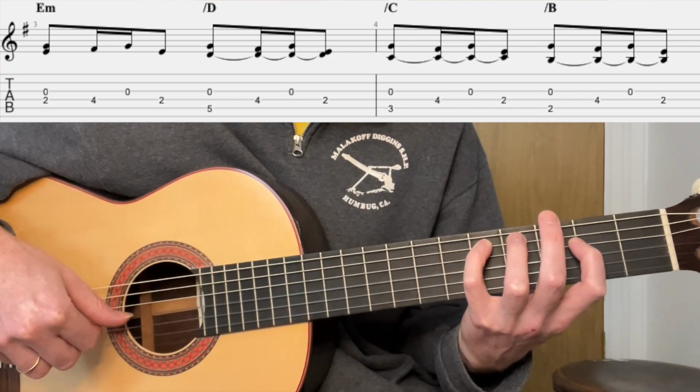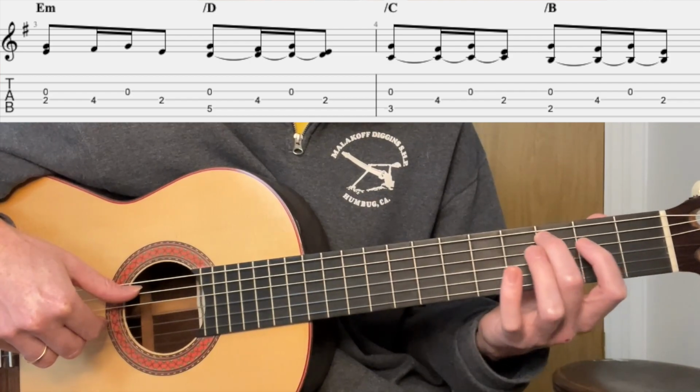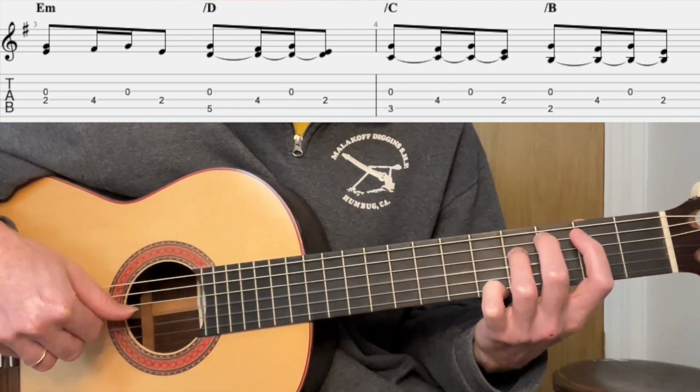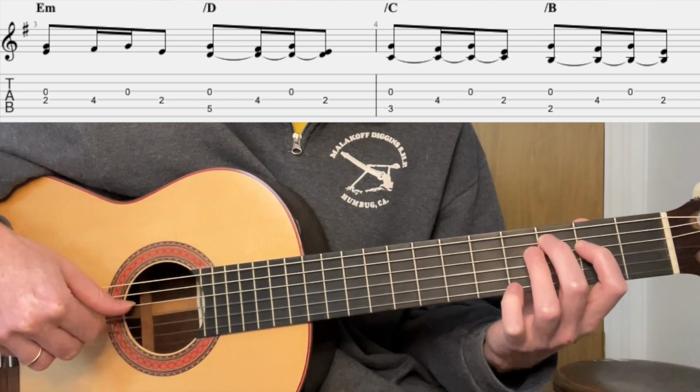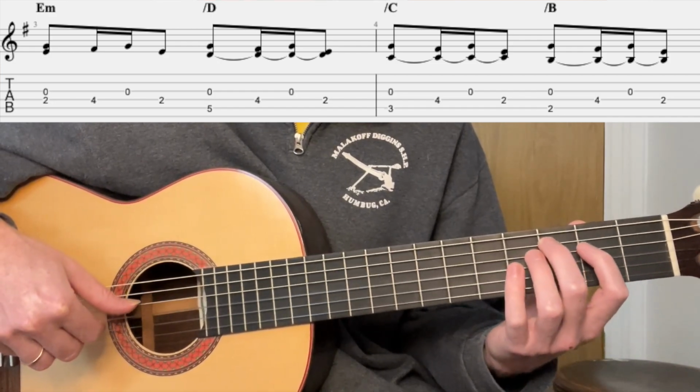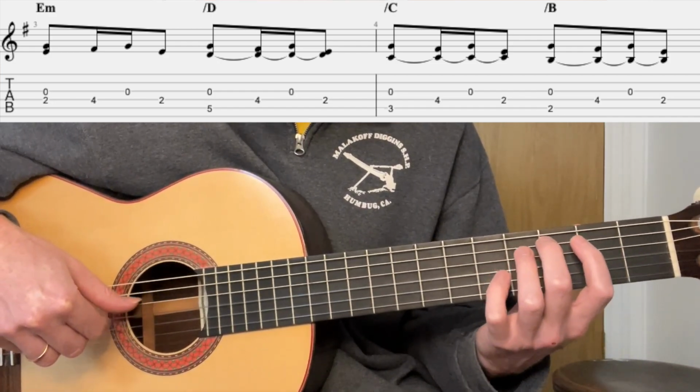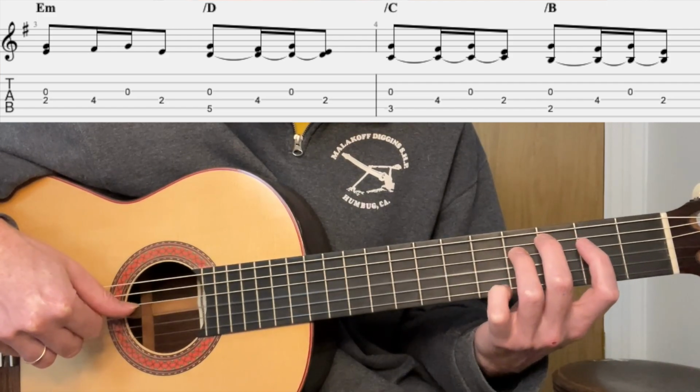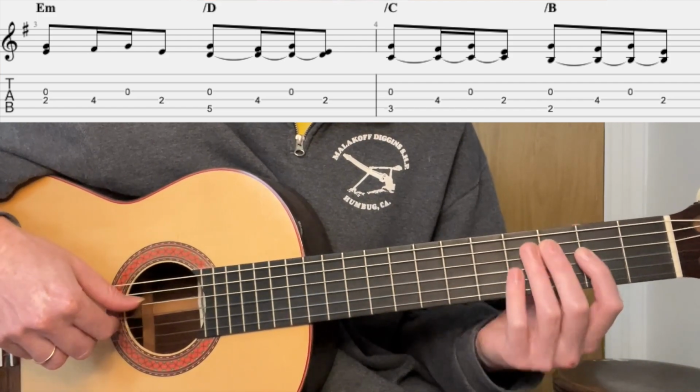All right. Next, C, so middle finger. Same thing, the melody with the fifth string. The fifth string just holds the bass, and we go melody, complete the phrase. So far.